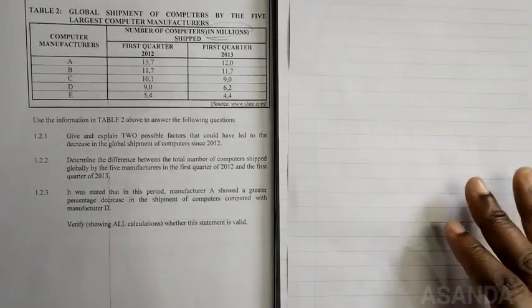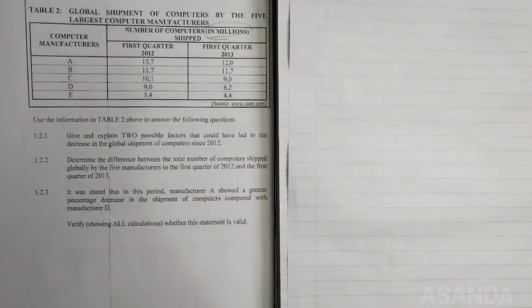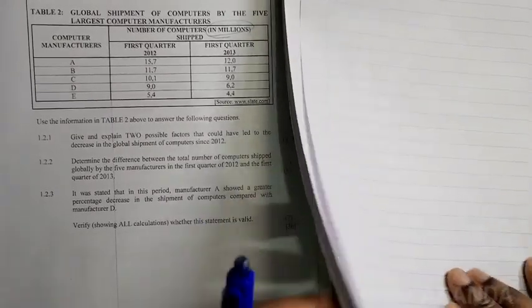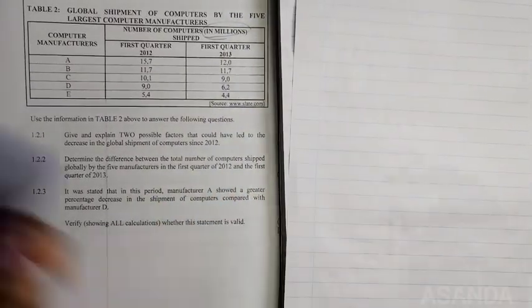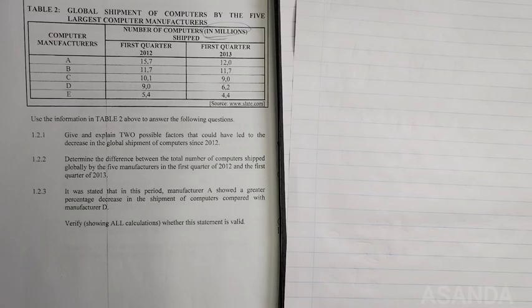Okay, so we're going to move on to 1.2.2, and the next question is for 4 marks again. Determine the difference between the total number of computers shipped globally by the 5 manufacturers in the first quarter of 2012 and the first quarter of 2013.